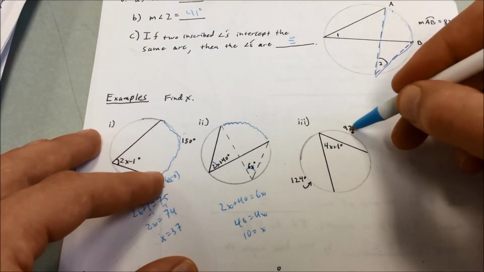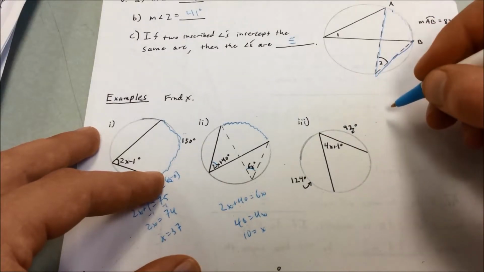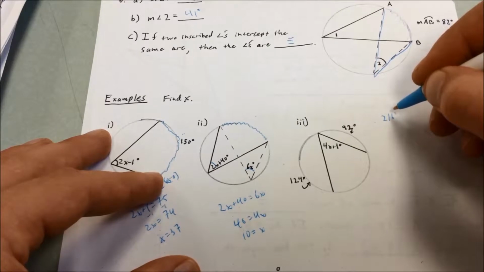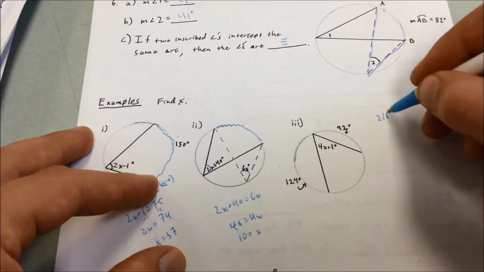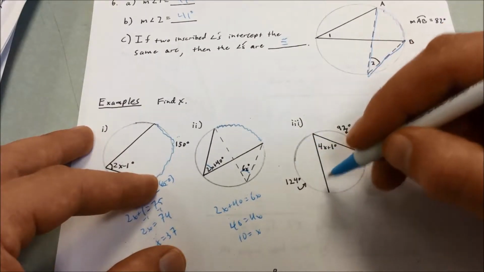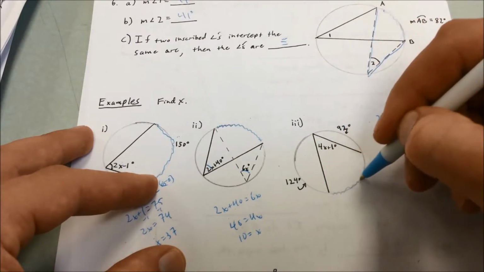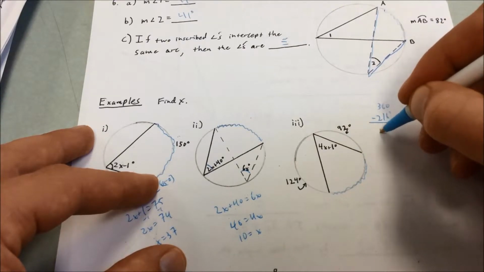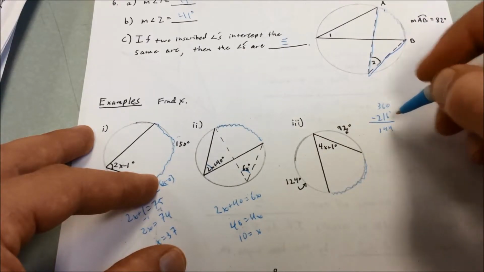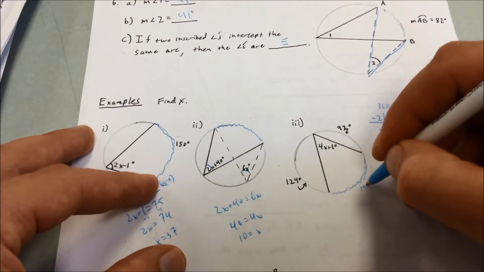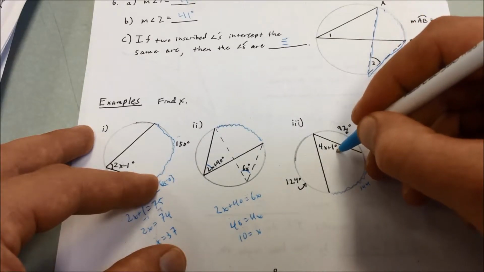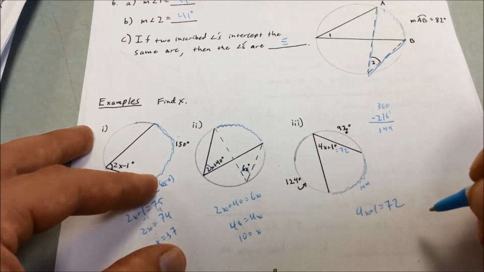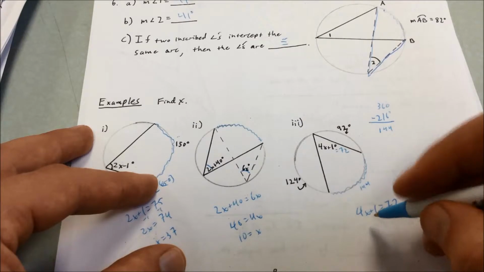This is 92. This is 144. So that's going to give me 216 degrees. But that's not the whole, that's how much this is. We need to figure out how much this arc right here is. So we're going to subtract that from 360 and get 144. So this is 144. So this angle is going to be 72, or half of 144.